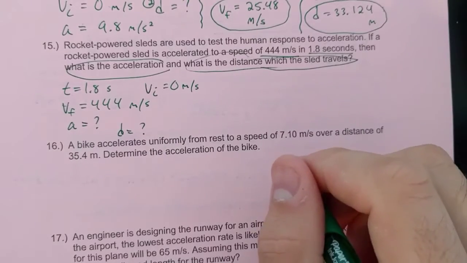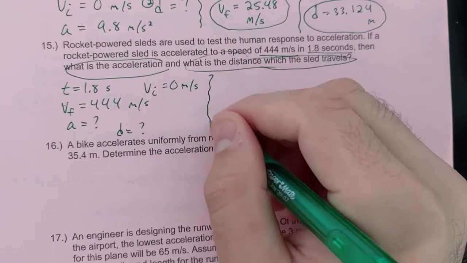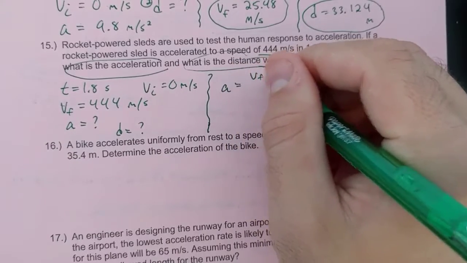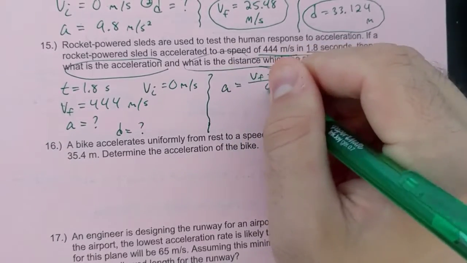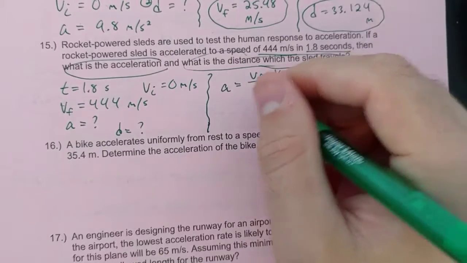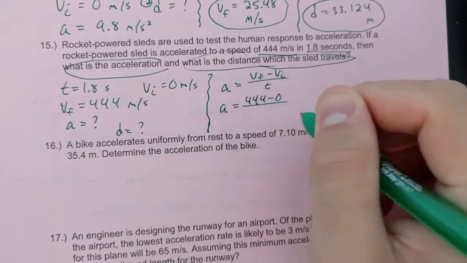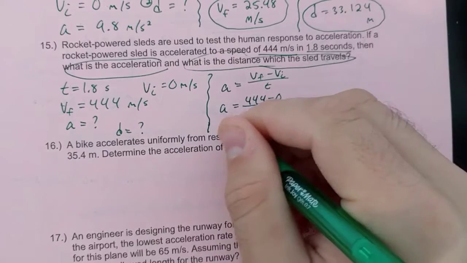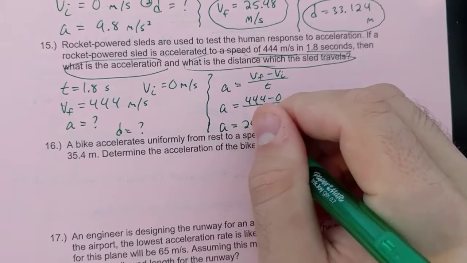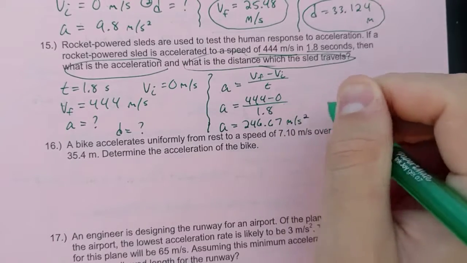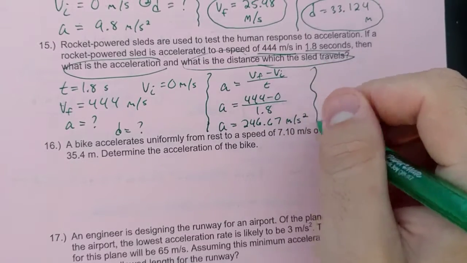So, first, to find the acceleration, because acceleration exists in all the equations, you're going to use this equation. So that's going to be 444 minus 0 over 1.8. And your acceleration is 246.67 meters per second squared. So that's the answer to the first question.